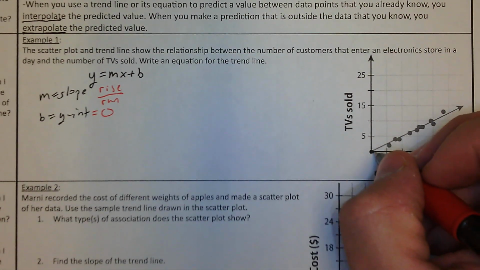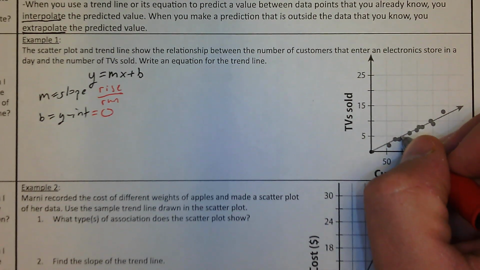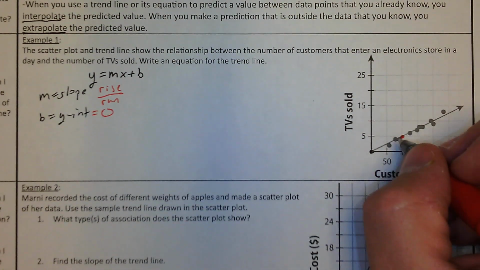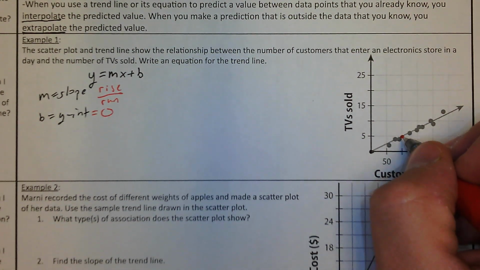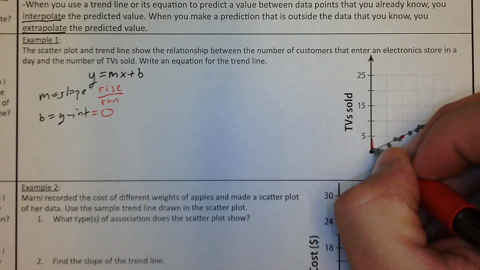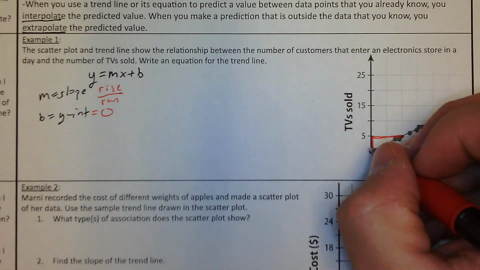So we need to pick 2 points. Let's start with the first point we have already, 0, 0. Then I'm going to follow the trend line until I encounter another point that's good. So this point right here. I like that point because it falls right on the grid point, on one of the intersections. So then we draw our triangle, like so, and we do our rise over our run.